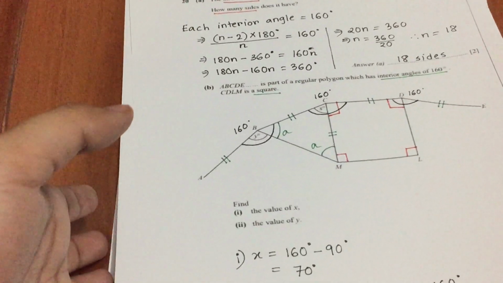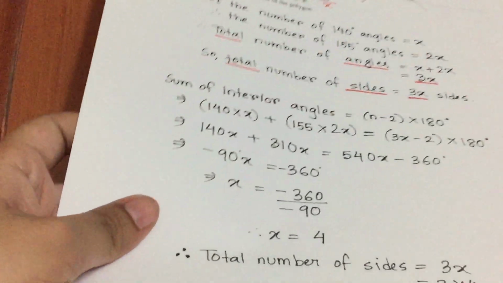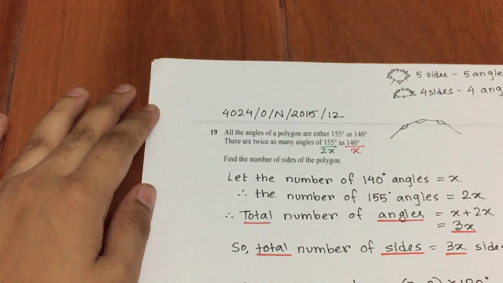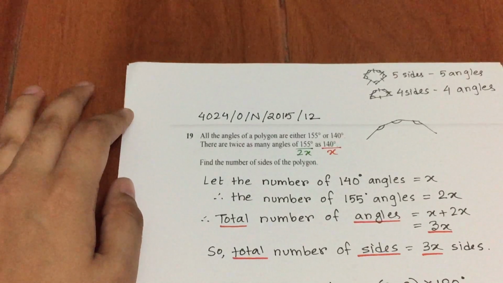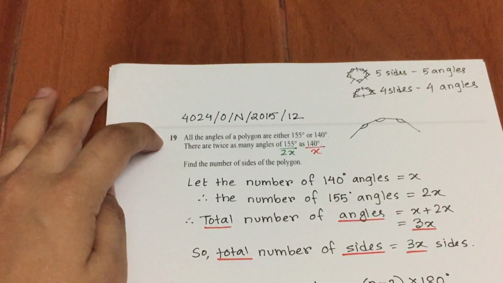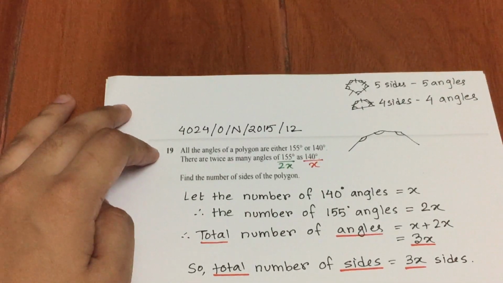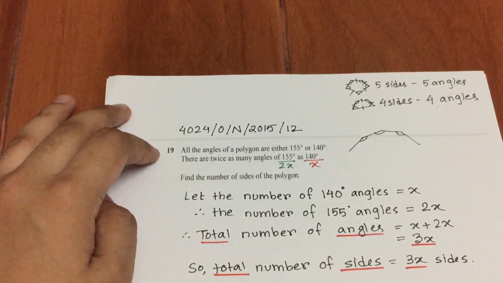Now moving on to the last question. This is 4024 October November 15 variant 1-2. Okay, so here the question says all the angles of a polygon are either 155 or 140.